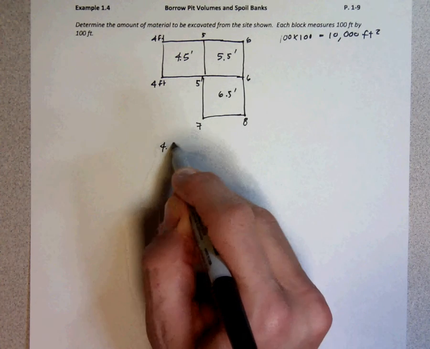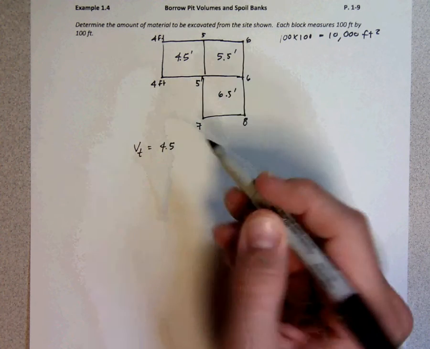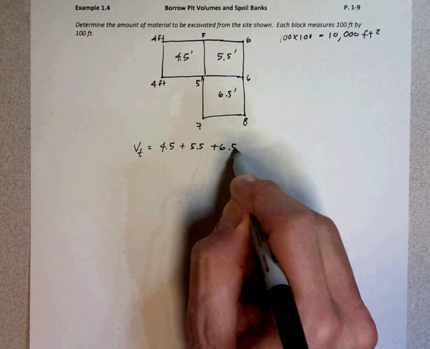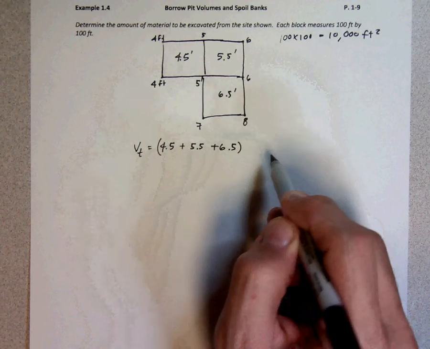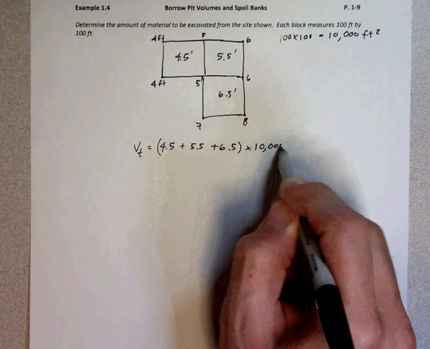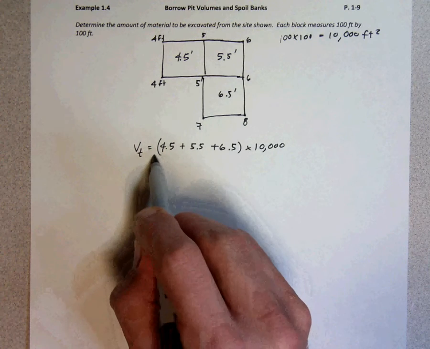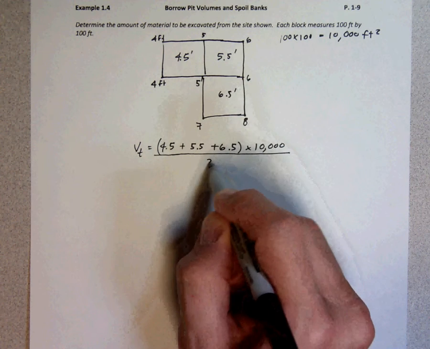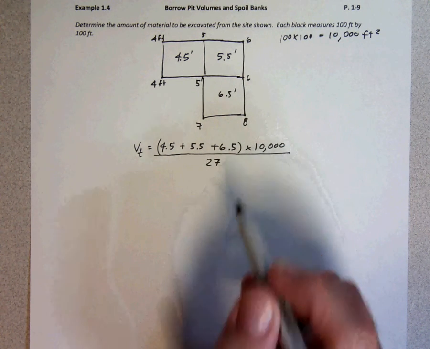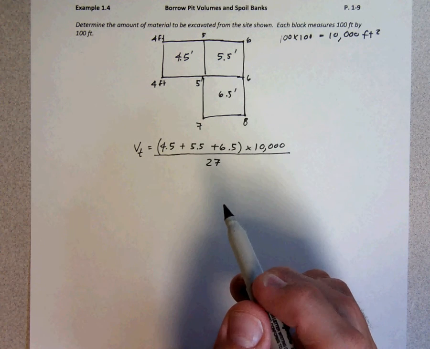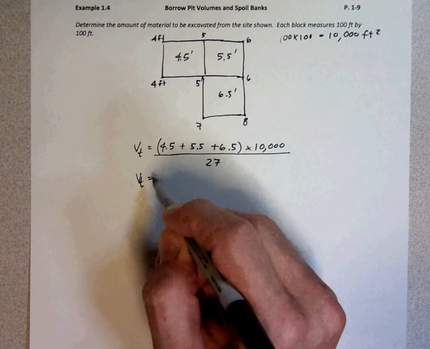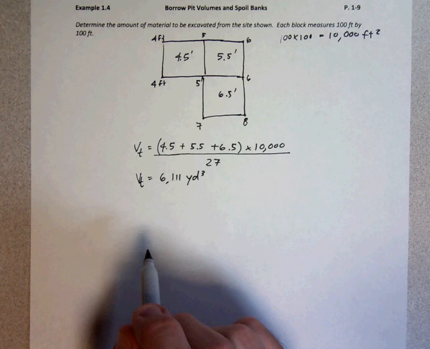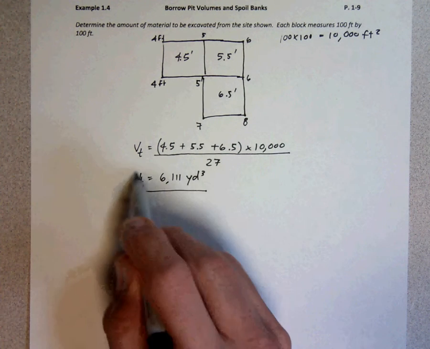So it's simply a matter of taking the depth of each and multiplying it by the area of each, and then of course critically we want to keep in mind we want to get it into cubic yards, so we're going to divide it by 27 cubic feet per cubic yard. From there it's very straightforward. 6,111 cubic yards, and that's going to be your answer in this case.